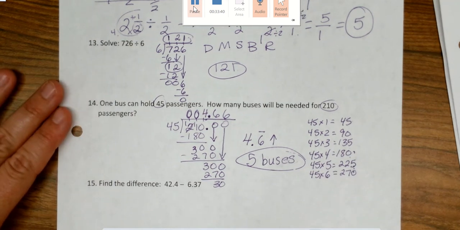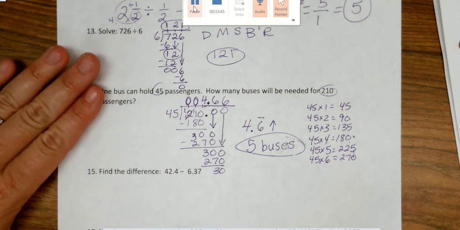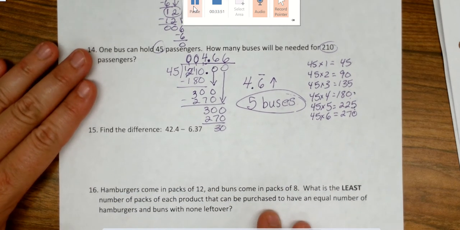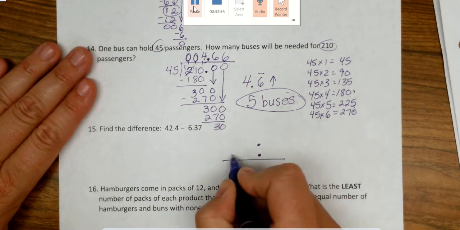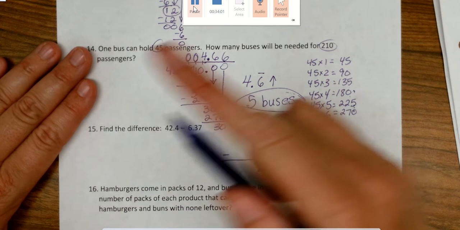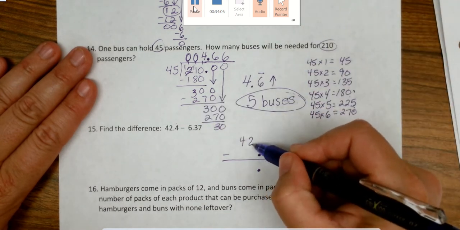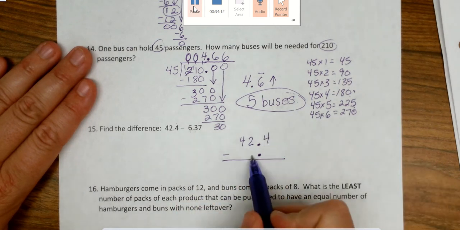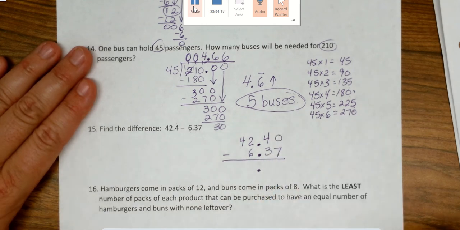All right, number 15. Find the difference between 42.4 minus 6.37. I've got adding and subtracting with decimals. I need to make sure that I have everything lined up. You know how picky I am about this. I like to put my decimals before I even start, because I don't want anything messing me up when I'm lining these up. So I'm taking 42 and 4 tenths, and I'm going to write that around my already placed decimals. 6 and 37 hundredths. 6 is right next to my decimal. 37 hundredths. Then I can fill in my 0 as a place value holder.